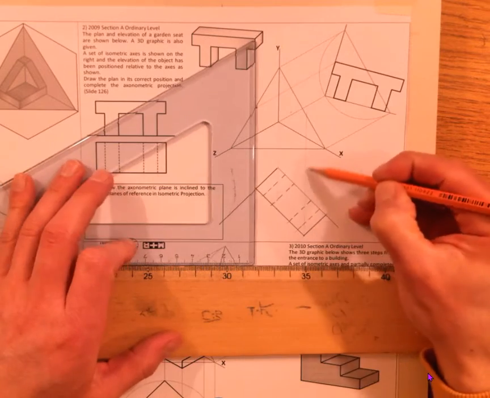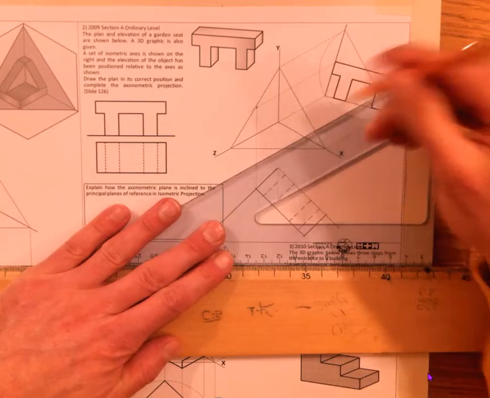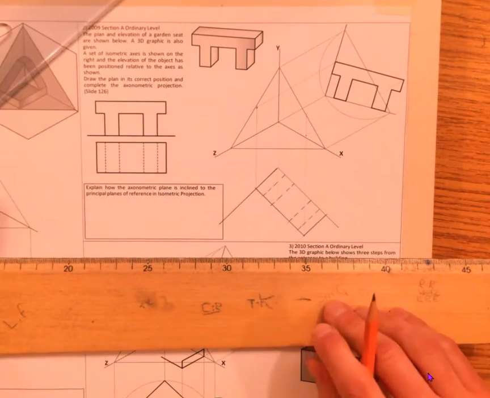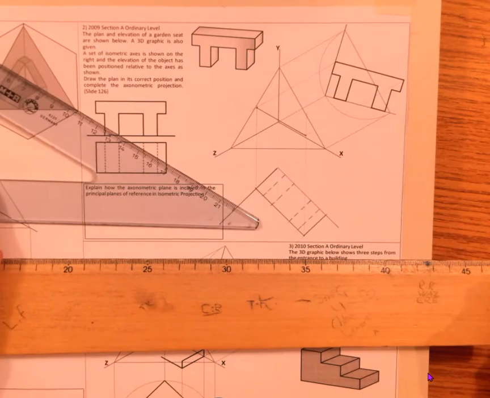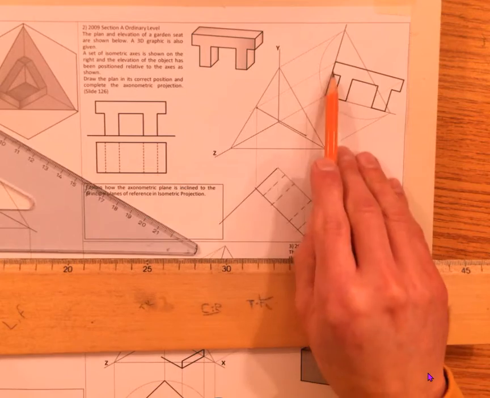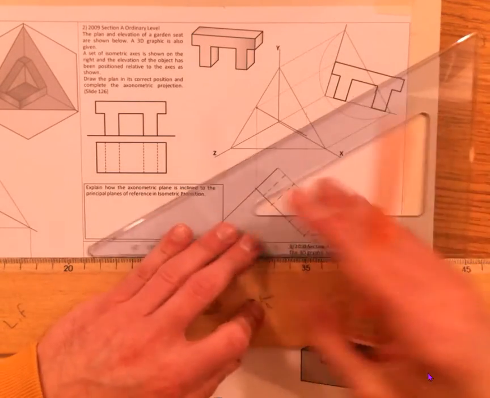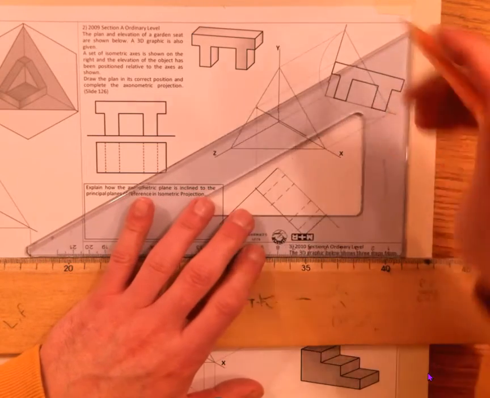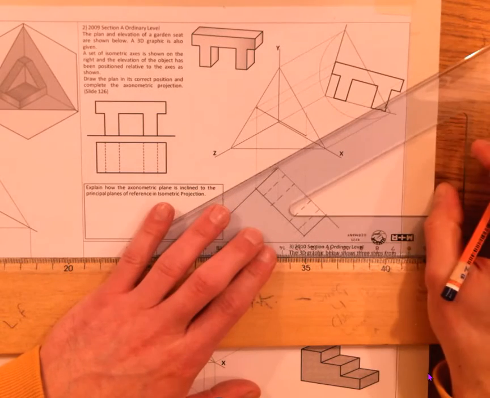So bring it up into elevation. And we're going to bring it back in. That is the top line. It should be at 30 degrees. In other words, it should line up at 30 degrees. The underside here, I'll go find that now. I'll take my point back into the axonometric view. And I'll take my far point back into the axonometric view.